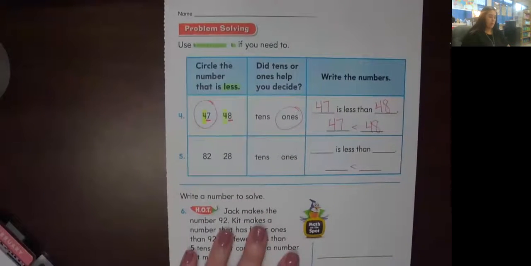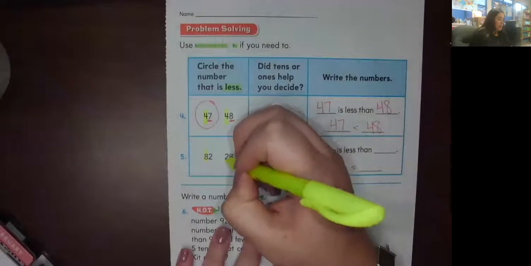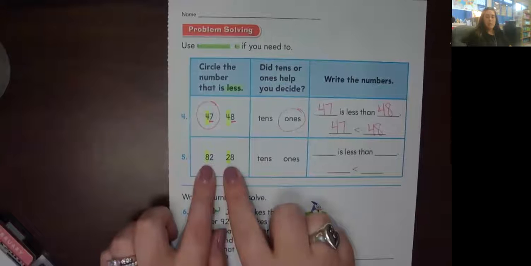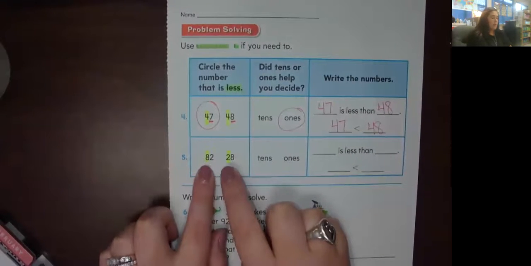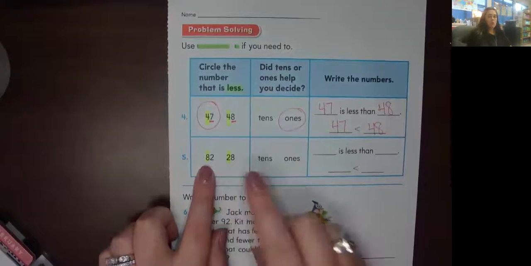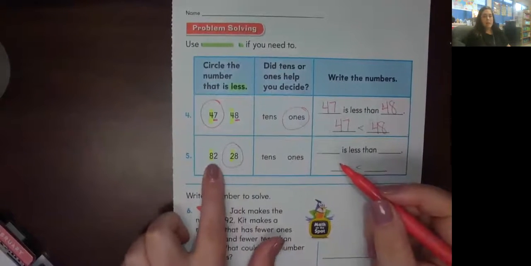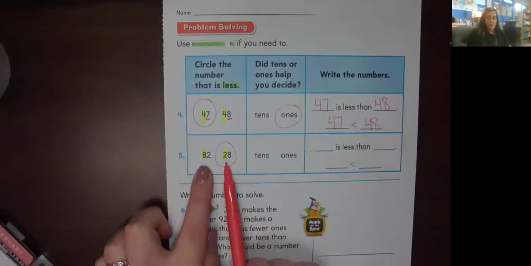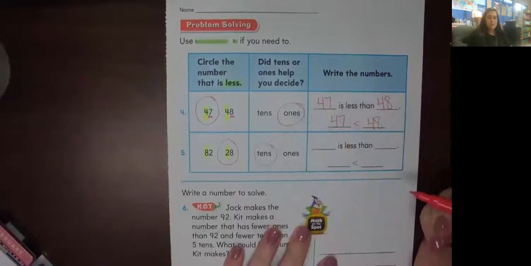Okay, now the next one, we always look at the tens place first. So I'm going to highlight the tens place. We have an 8 and a 2. An 8 and a 2. Remember, we're looking for less than or the smaller number. 8 or 2, which one's smaller? 2 is smaller. So 28 is less than 82. So we looked at the tens place first. That made us decide which one was less than. So I'm going to circle the tens.